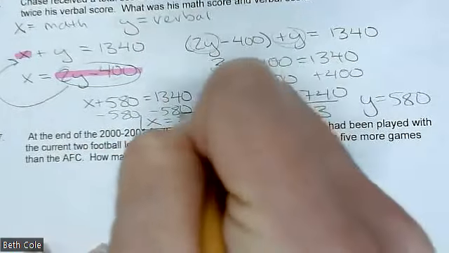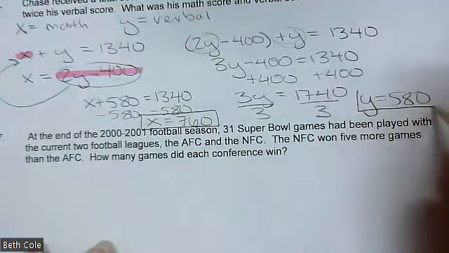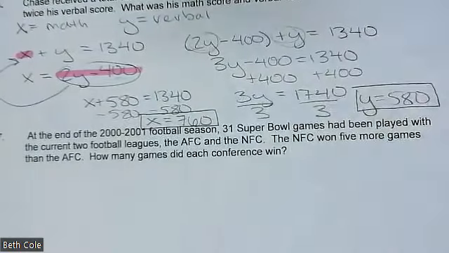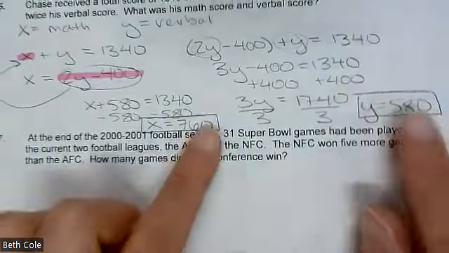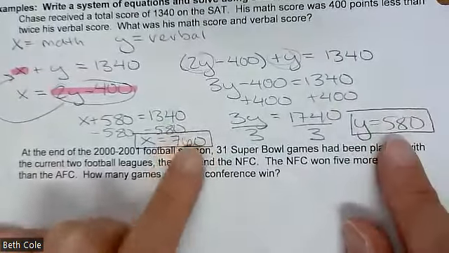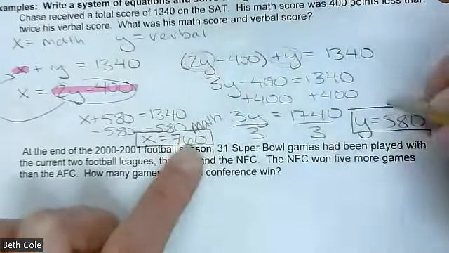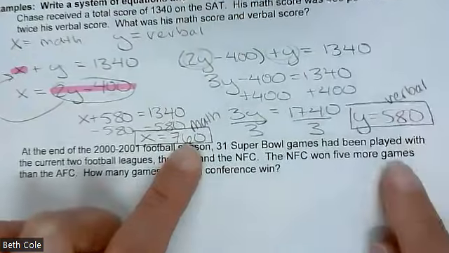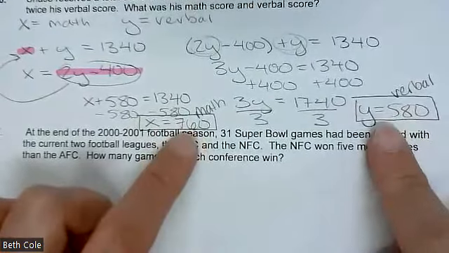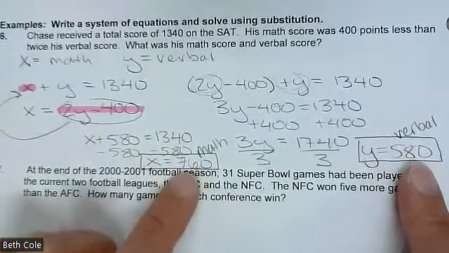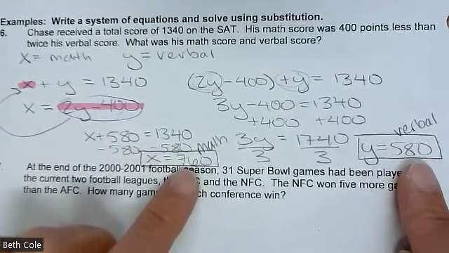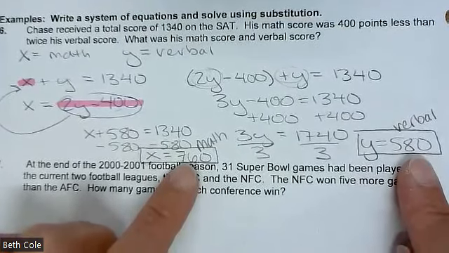Now this one, if you don't write it as an ordered pair, that's fine because it's a word problem. But let's understand what it means. Which did he do better on, math or verbal? Yeah, this one's his math. This one's his verbal. But he still did really well. Better than a 1340? That's a really good score. Anything over 1,000 is pretty good.